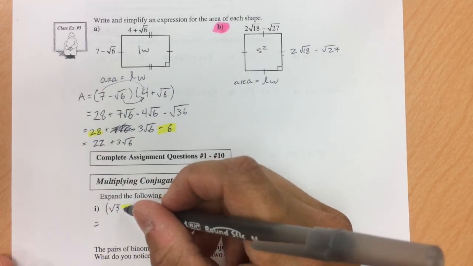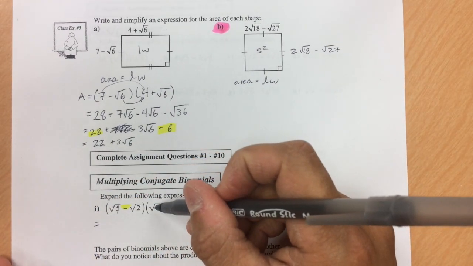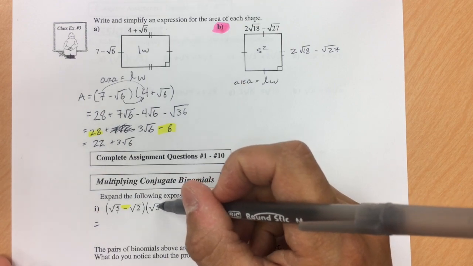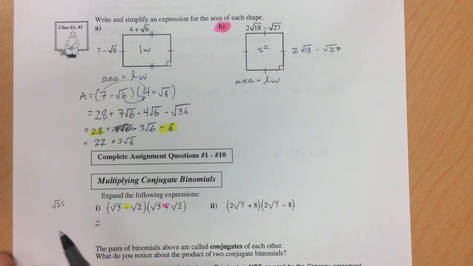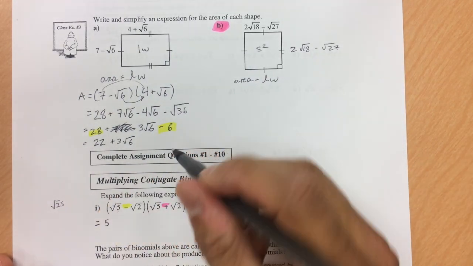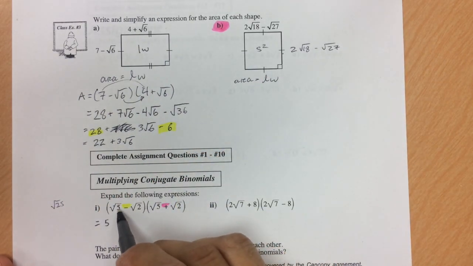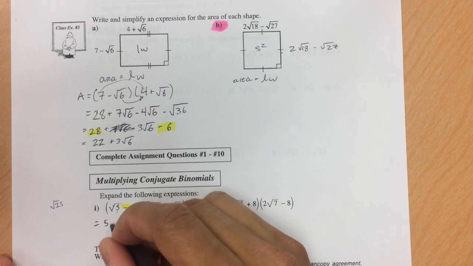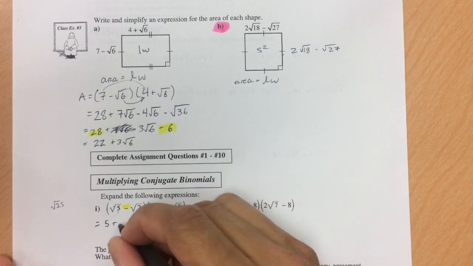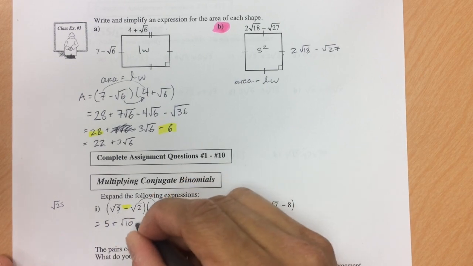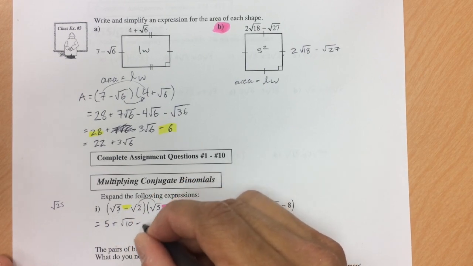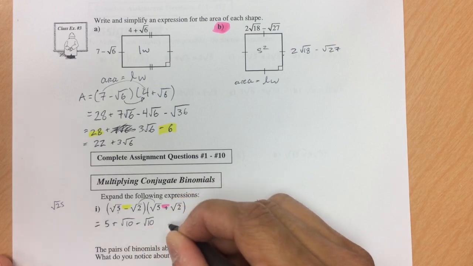I know that square root of 5 times the square root of 5 is going to be square root of 25, which just equals 5. My next term is going to be square root 5 times 2, which is square root 10, and negative 2 times square root of 5 is going to be negative square root 10.